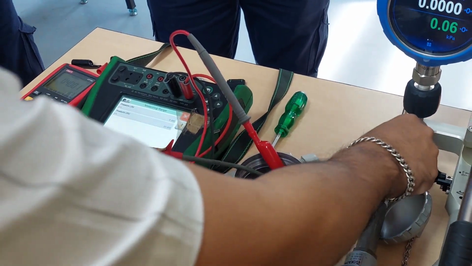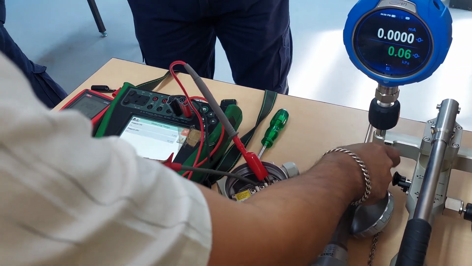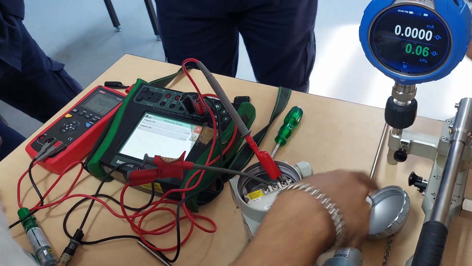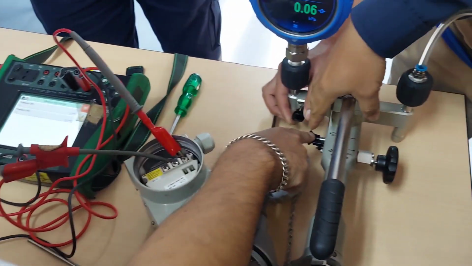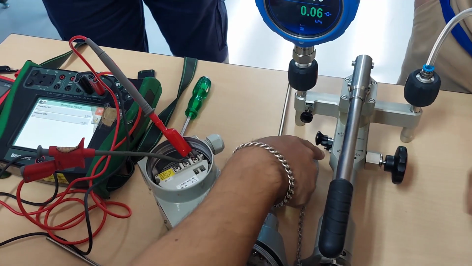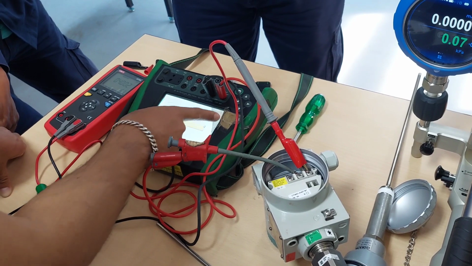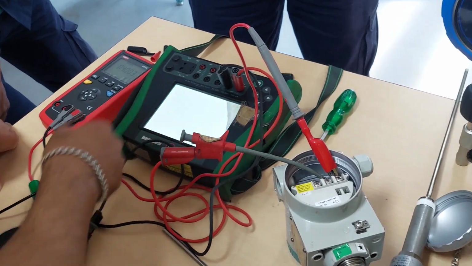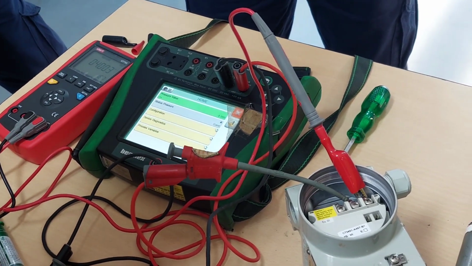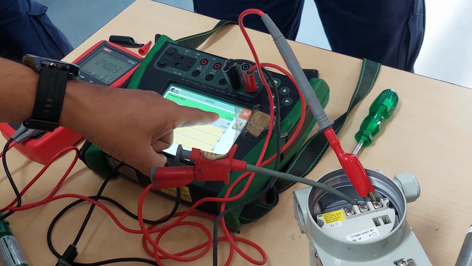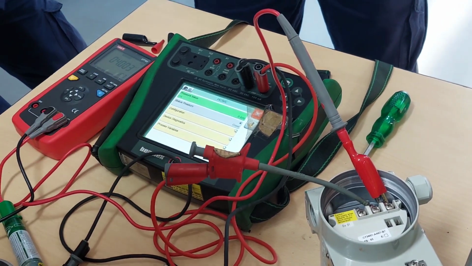So, sara natin to. Let's close the vent. Ano ito? Yung ano sir, vacuum at saka pressure. Okay, so right now it's pressure. Pressure. Let's go back to the measuring portion. So, we need to see 50 there.